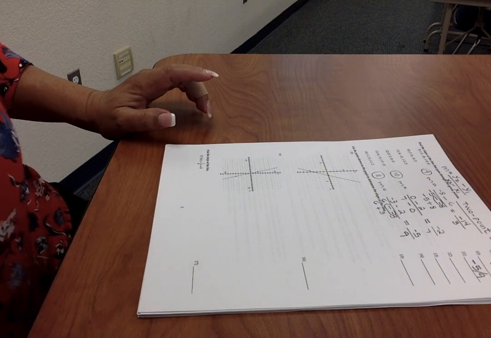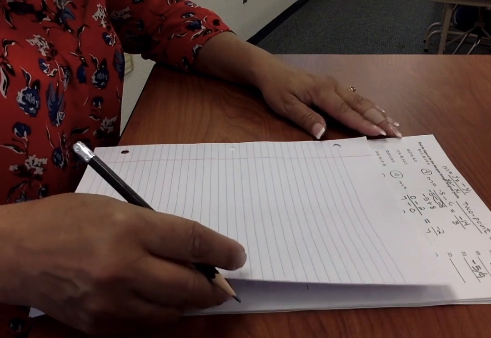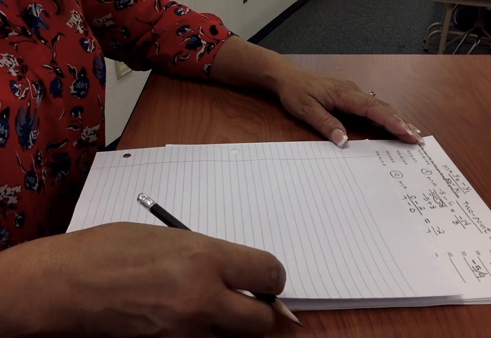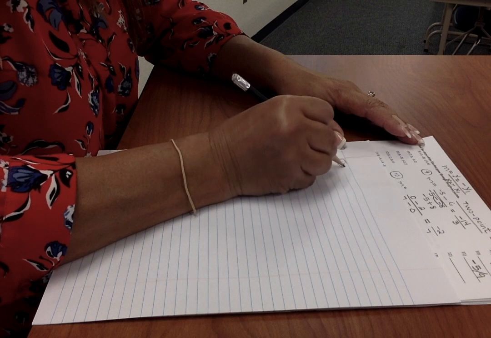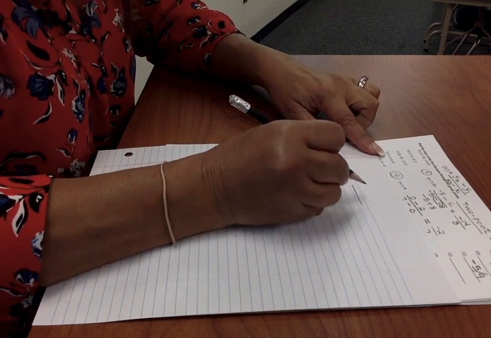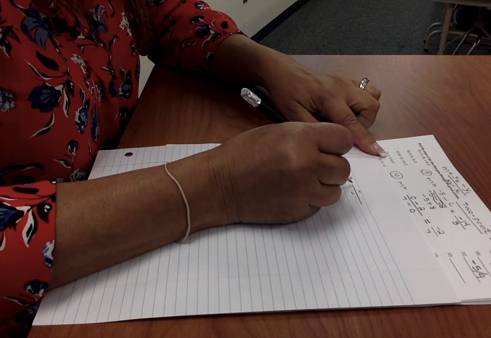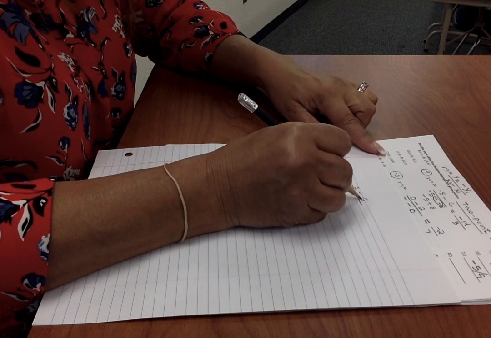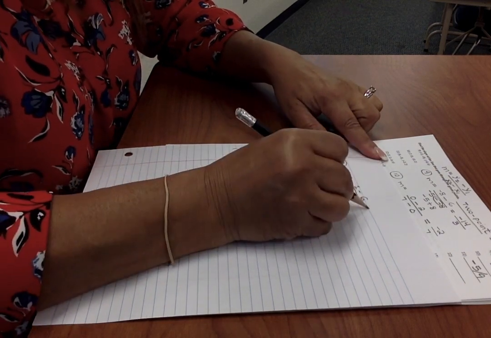Moving to get some paper. Moving to number 12. So in problem number 12, the slope is going to be, let's see, the y's are 1 in the front point, 6 in the back point. And then the x's are positive 5 in the front point, 6 in the back point.